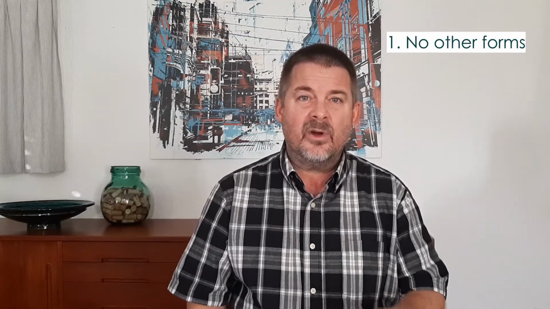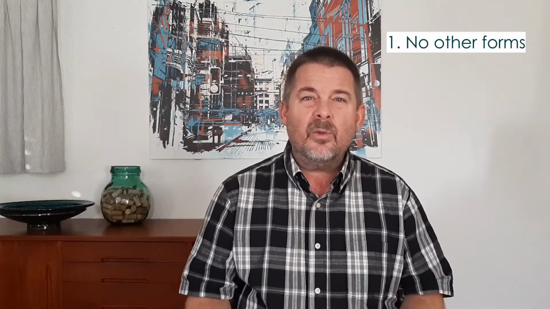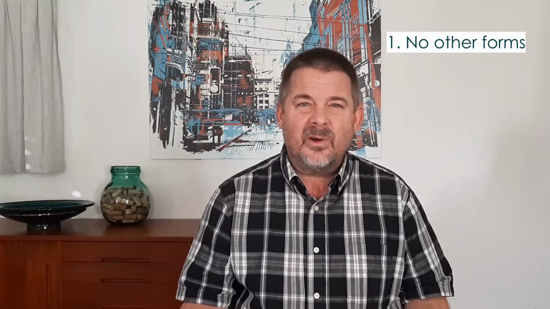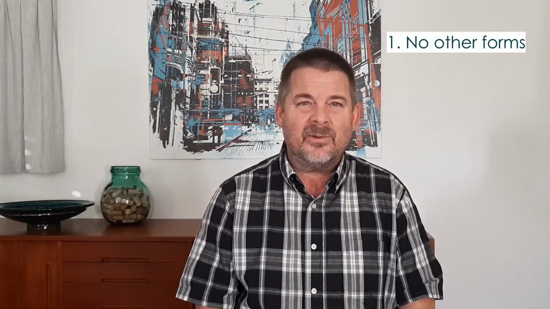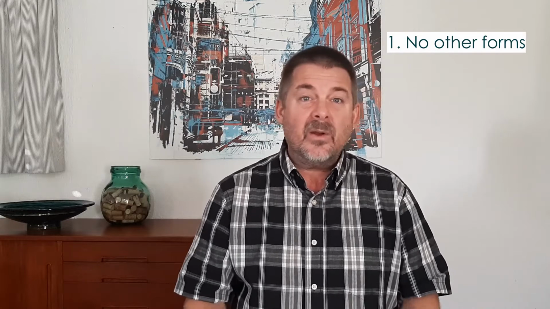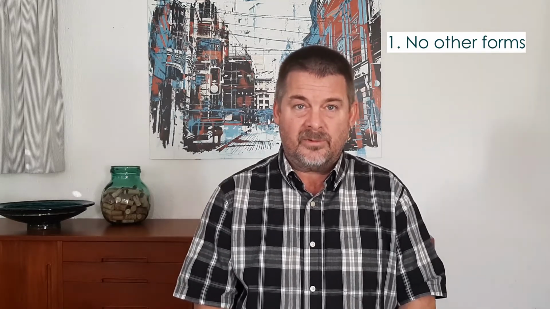The first rule of modal verbs is that they have no other forms. There is no past tense of must. There is no third person S with the verb can. You cannot say "he cans" or "I musted." There is no other form of these verbs.